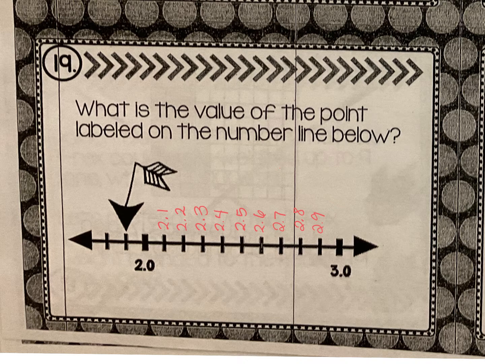Now look how I labeled all of this. I labeled all of this because I want you to see. Look at what's right below 3. Right below 3 is 2 and 9 tenths. So what's going to come right below 2? 1 and 9 tenths. Very good. So the arrow is pointing to 1 and 9 tenths. Very good.